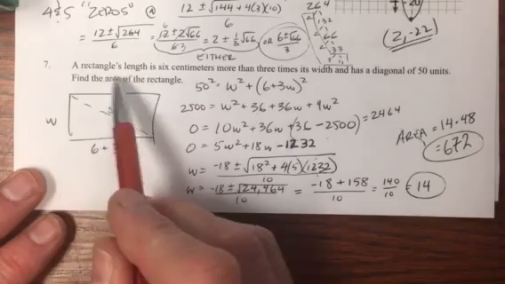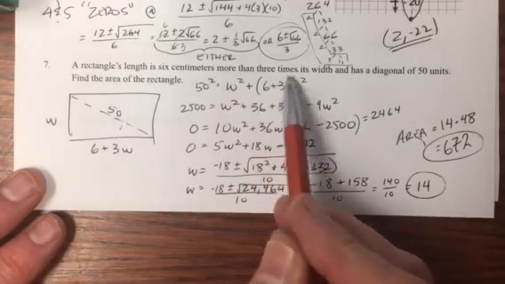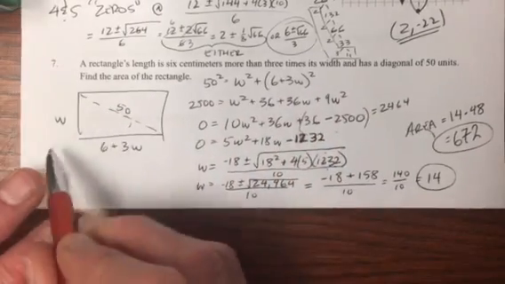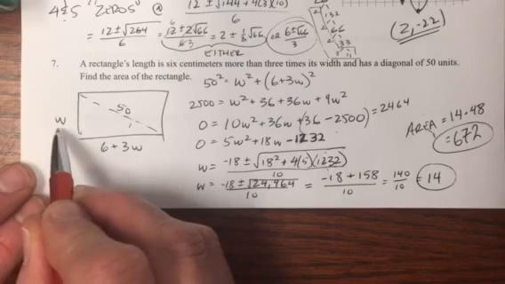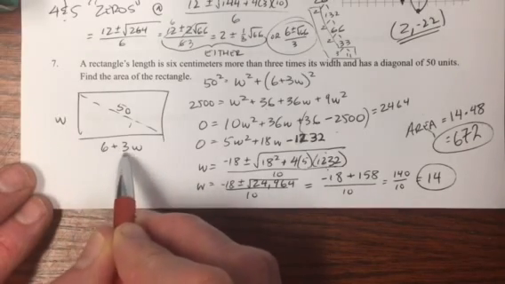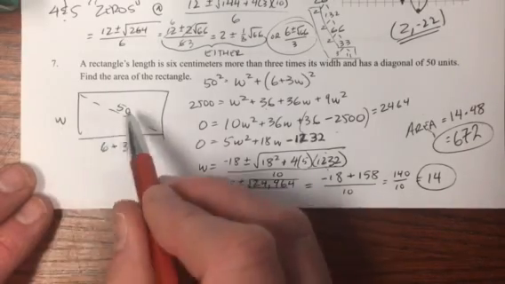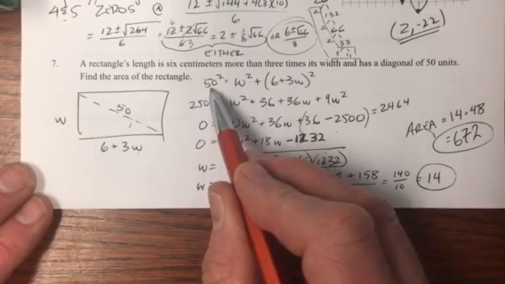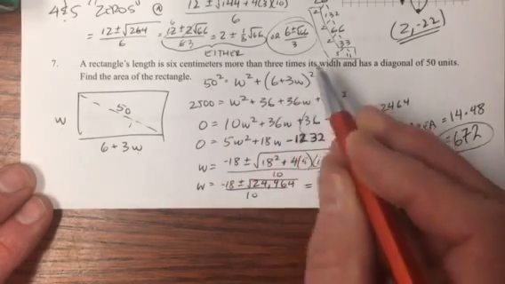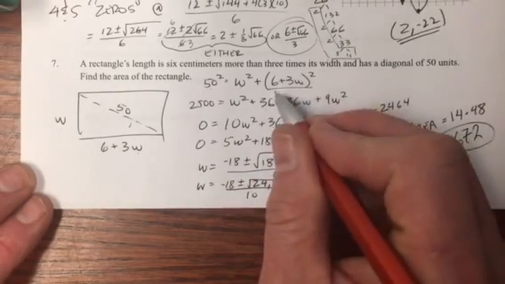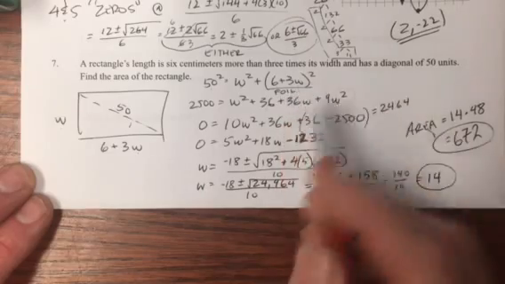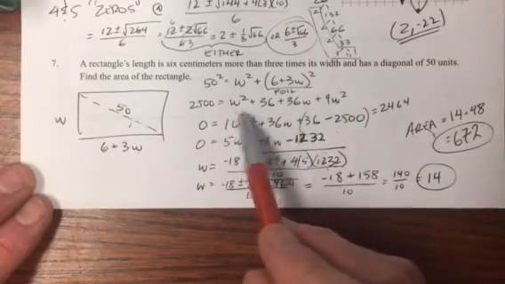Number 7 here, a rectangle's length is 6 centimeters more than 3 times its width. Okay, this is kind of a pain, but if you break it down, there's W, there's 6 more than 3W. We go Pythagoras on it. 50 squared is the hypotenuse. That's W squared. Again, we're going to FOIL this out very carefully. Don't get psyched out by big numbers. Just grind it out. You're in high school.